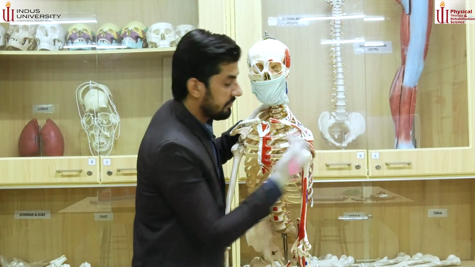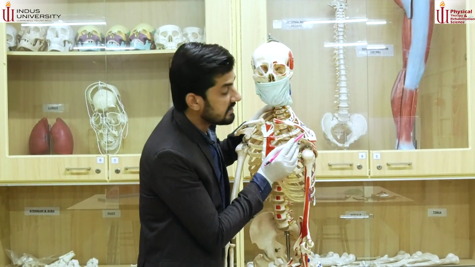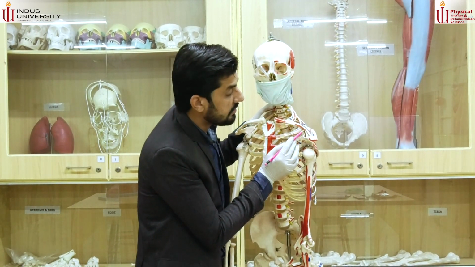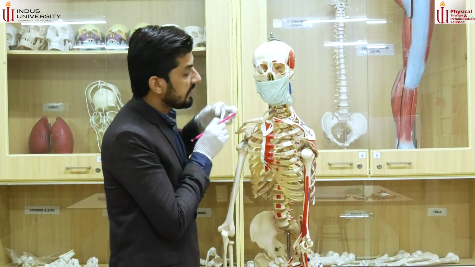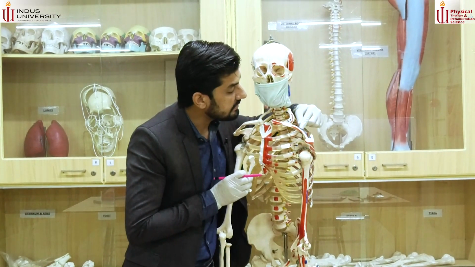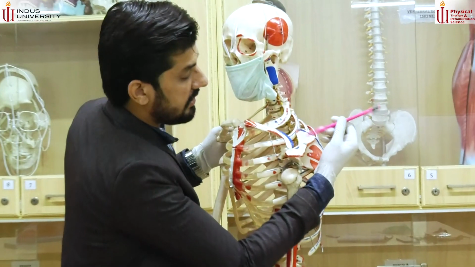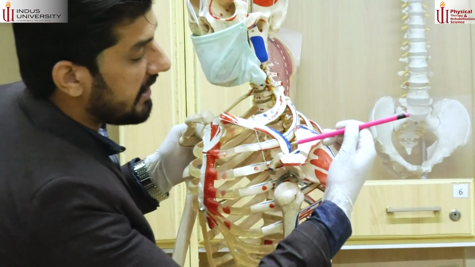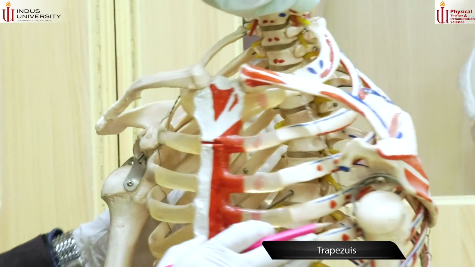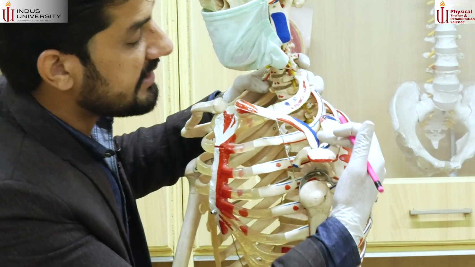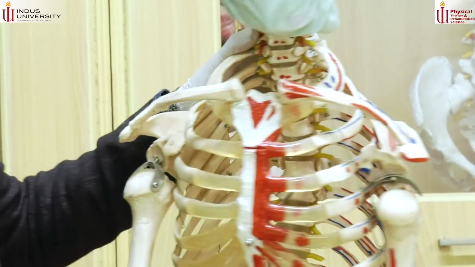Now coming toward the lateral perspective, this is the anterior border of the acromial end. This is the deltoid tubercle, and it gives origin to the deltoid muscle. On its back, you can see this blue landmark. If I turn around, you can see the blue aspect indicates the insertion of the trapezius muscle. So this is the posterior border, which gives insertion to the trapezius muscle. So these were the muscles.